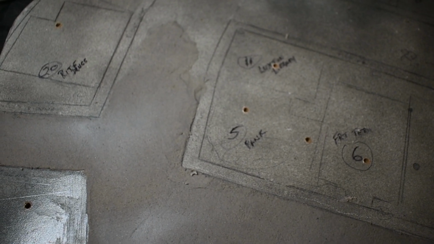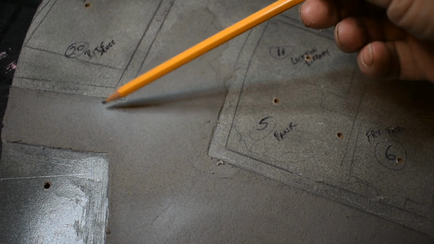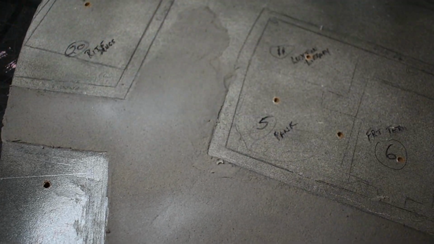I've just started to do the pavement. So here is an intersection that will be coming from the residential area. Right here, this road goes to a bridge that crosses the river over here.